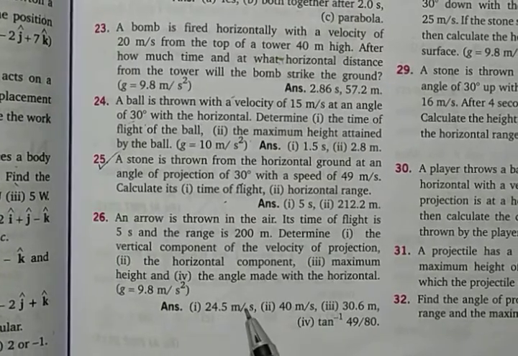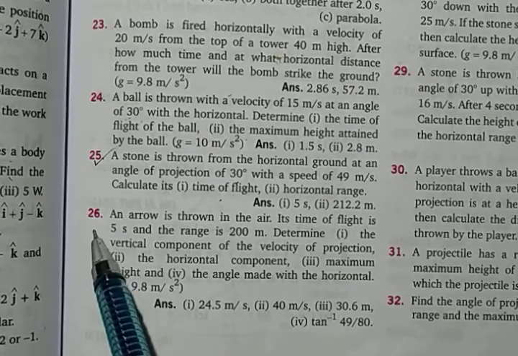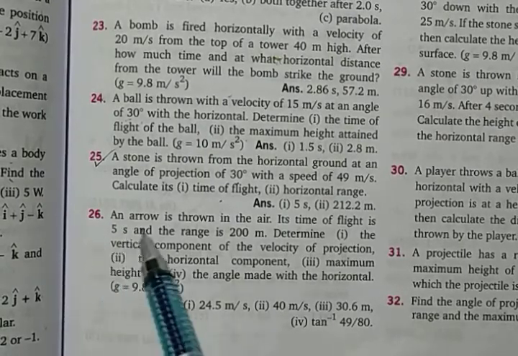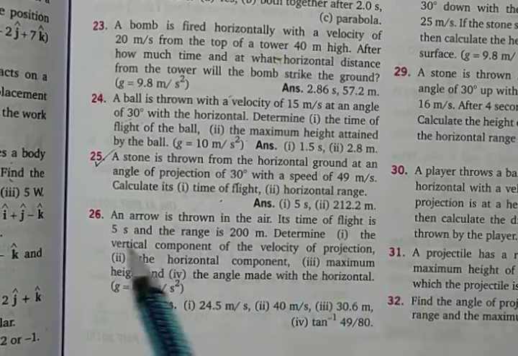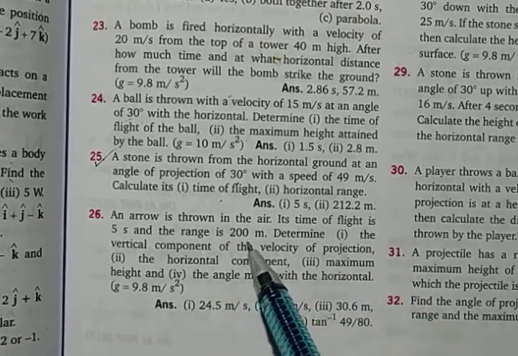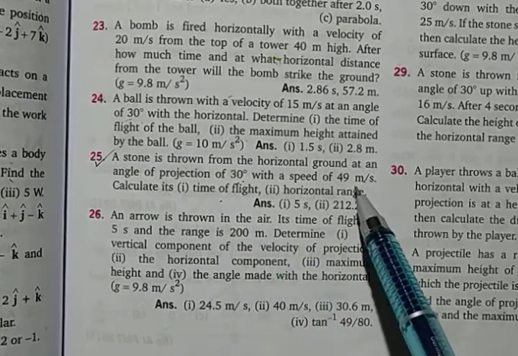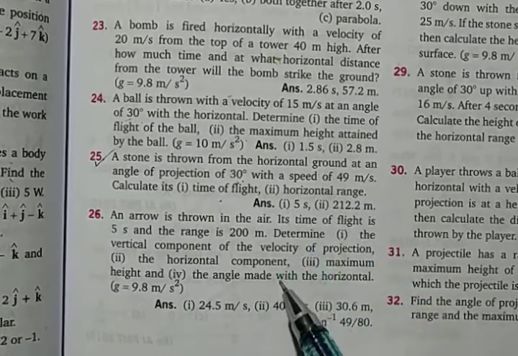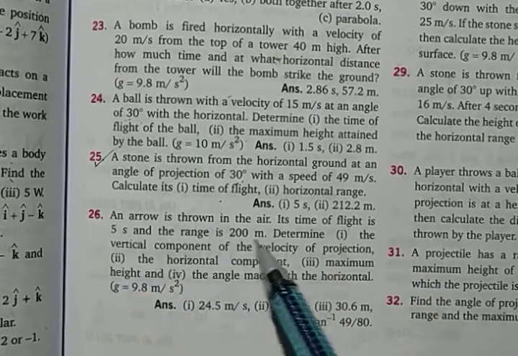Alright? Now look at the next question here. So the next question is question number 26. An arrow is thrown in air. Its time of flight is 5 seconds. Range is 200 meters. Now these two parameters are not given. The speed is not given, the angle of projection is not given. They have given the time of flight, they have given the range.